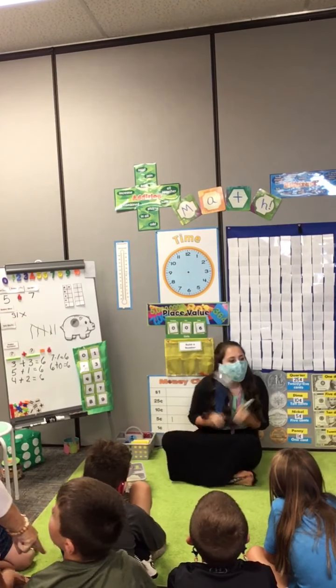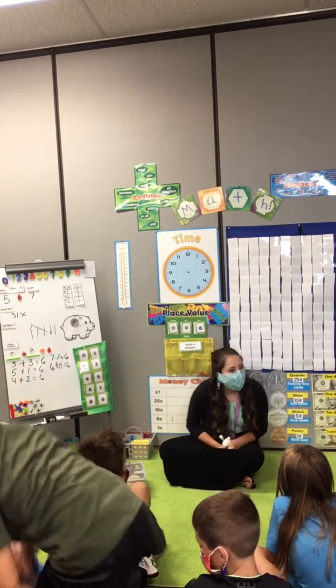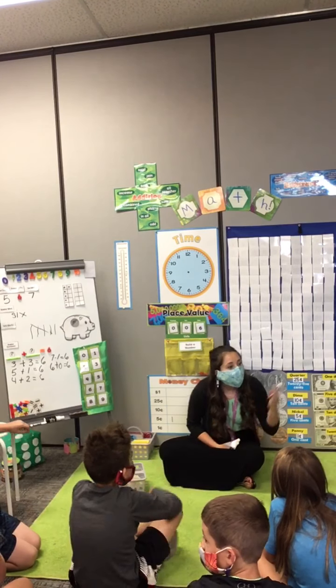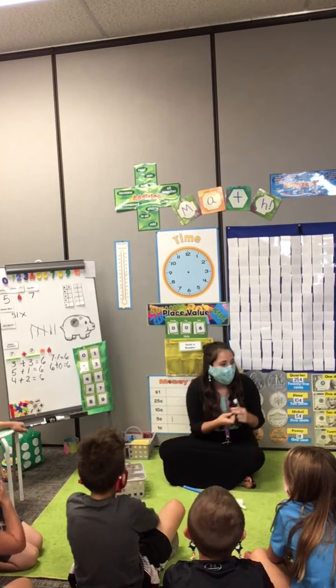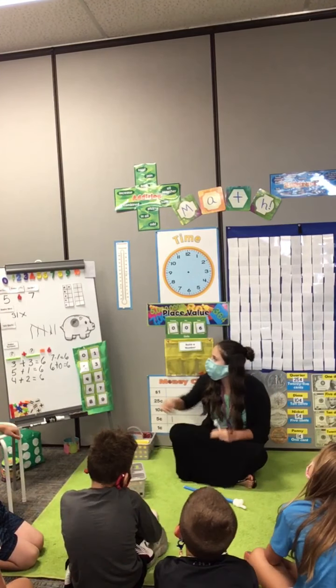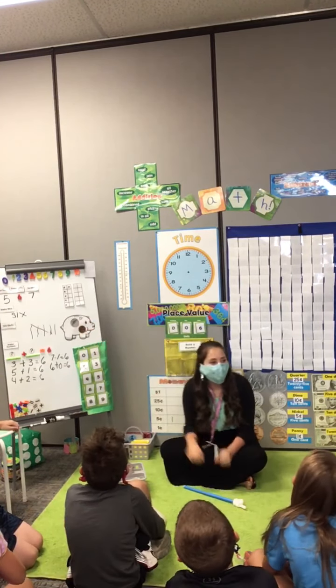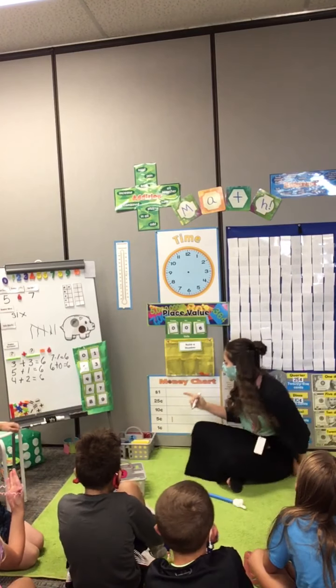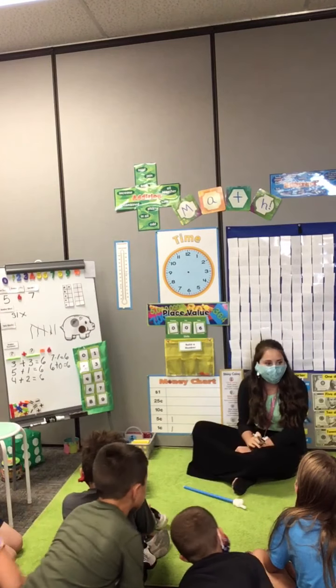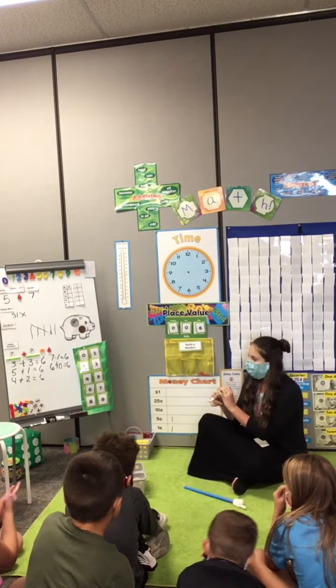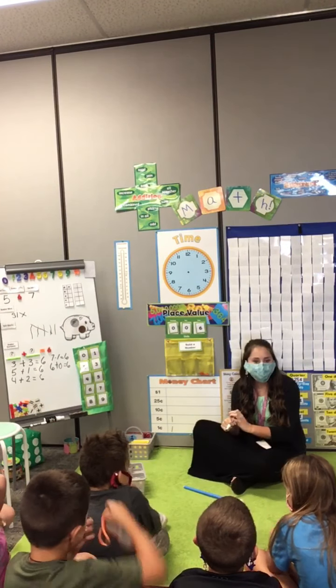How many do we need now? Alice? A penny. Why do we need a penny, Alice? Because it's worth 1 cent. Because it's worth 1 cent, and 5 plus 1 equals what? So we have 1 nickel and 1 penny, and that equals how many cents? 6.